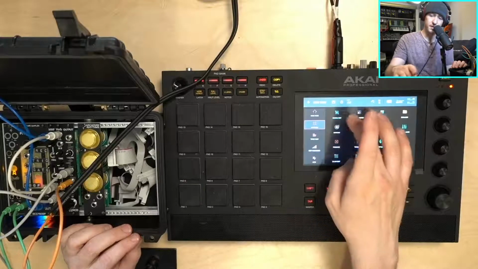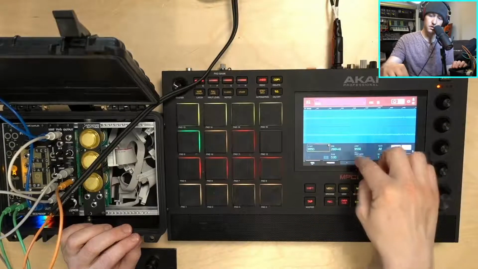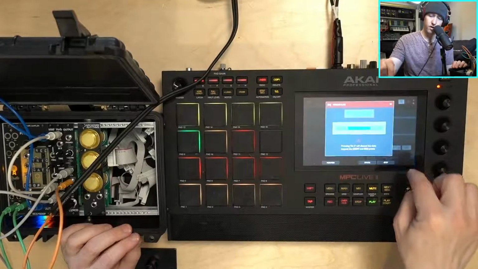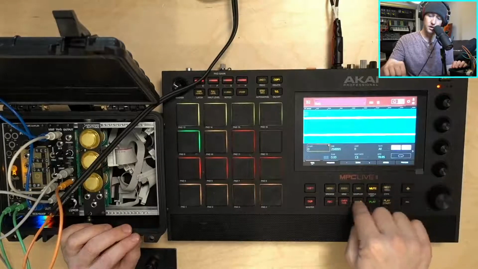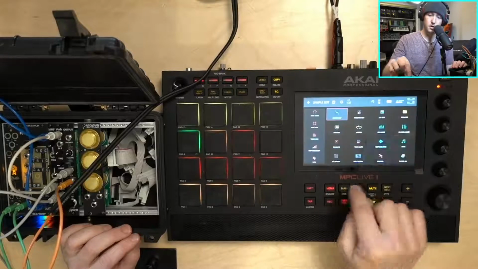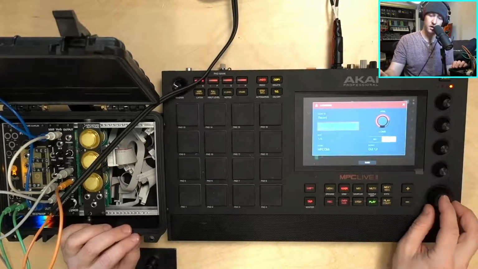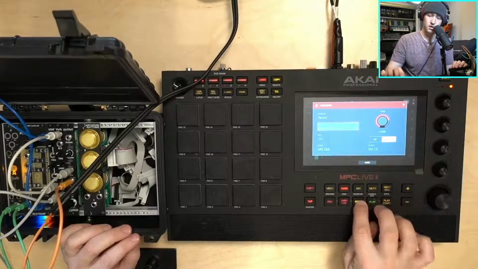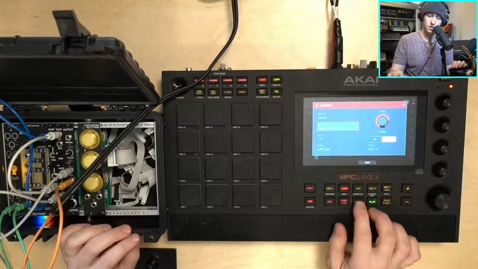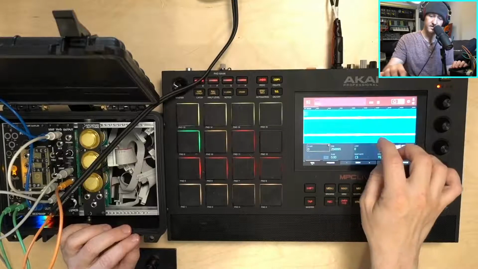Oh, I didn't process the sample. So let's go back to zoom out. Process. Do it. All right, now let's check that out against the metronome here. We'll turn the metronome on. Oh, that's way off. That's not going to help us. Let's go back to sample edit here.